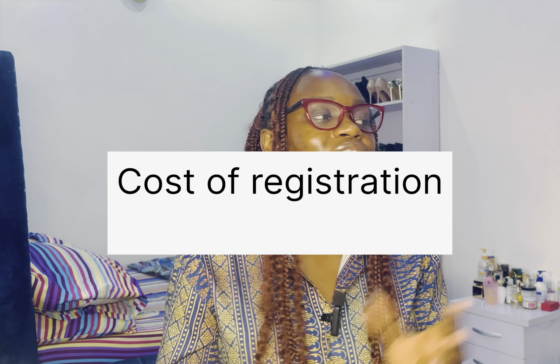Now, the cost of registration is more expensive. The availability is about 5,000 plus the remitter charges, and then the registration itself is about 37,000, or 37,500. Let's just round it up to 38,000. Then for the newspaper publication, it depends on the publication, but let's go from 10,000 upwards for each publication.